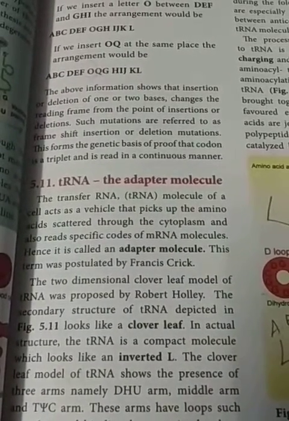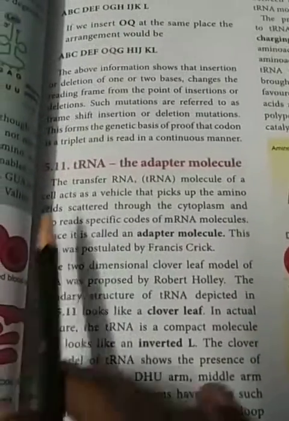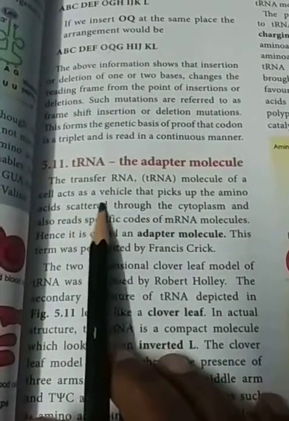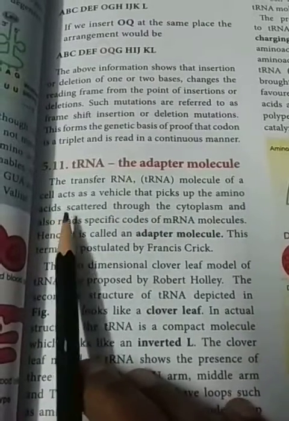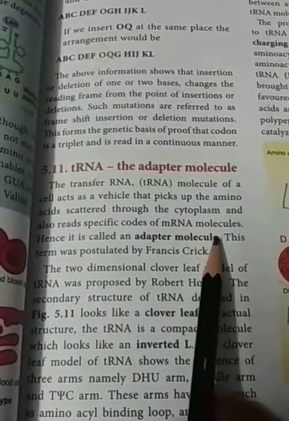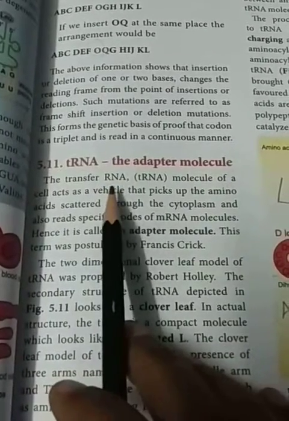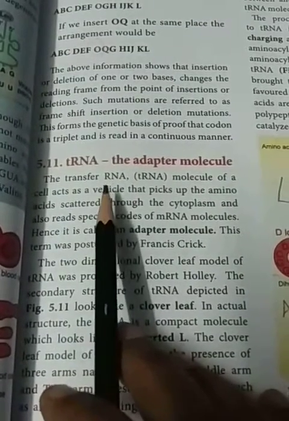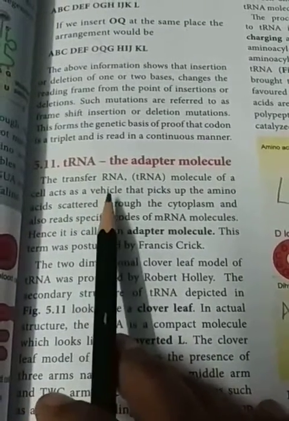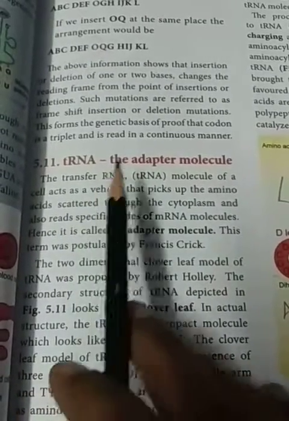How is this tRNA involved as the adapter molecule? tRNA, the adapter molecule: the transfer RNA or tRNA molecule of a cell acts as a vehicle that picks up the amino acids scattered through the cytoplasm and also reads specific codes of the mRNA molecule. So what is the main function of this transfer RNA? It is acting as a vehicle. What is the use of a vehicle? It is helpful to transfer from one place to another. Like that, this tRNA vehicle is doing the work inside the cell. Amino acids are scattered here and there.